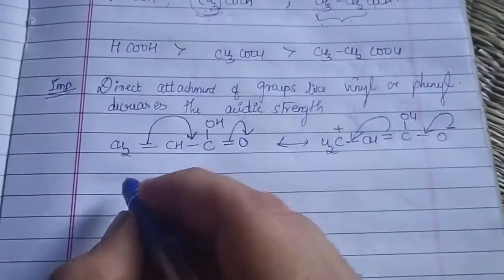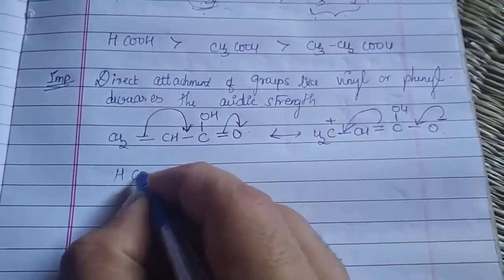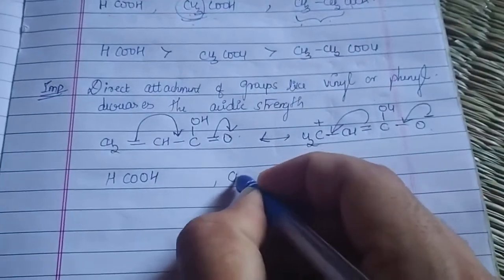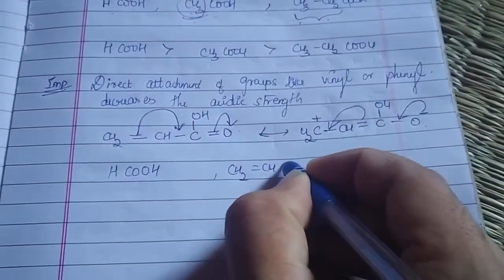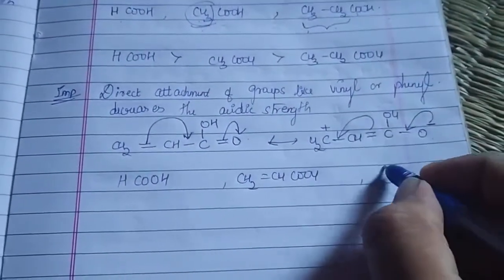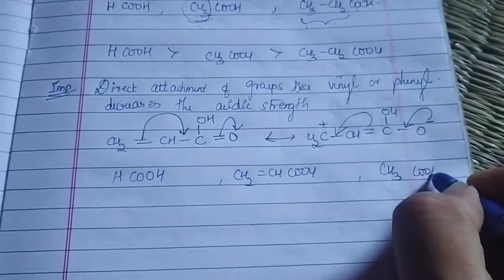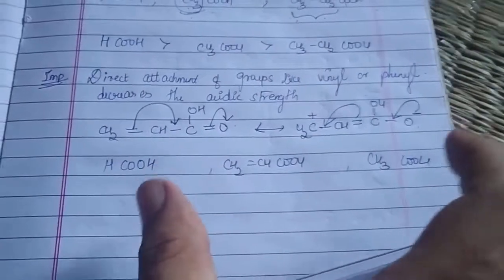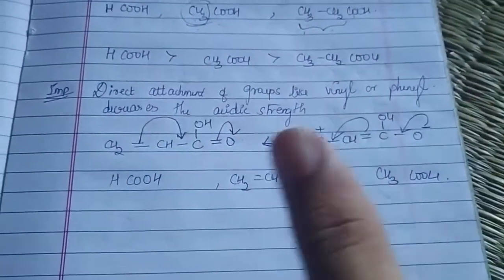Why I am saying this: for example, if you have been given the questions HCOOH, CH2=CHCOOH, and CH3COOH. Of course, these structures are also electron donating groups, where it is acting as a vinyl group.